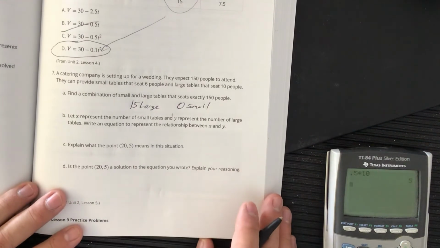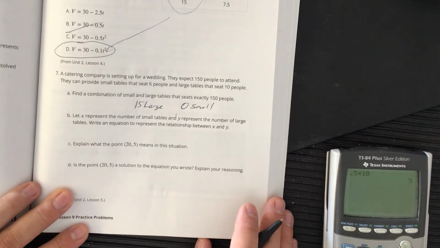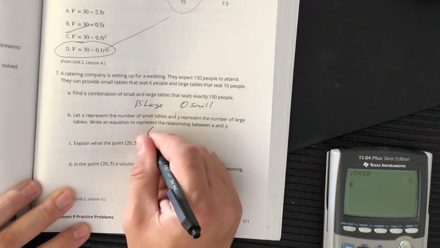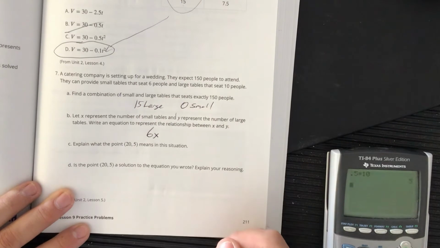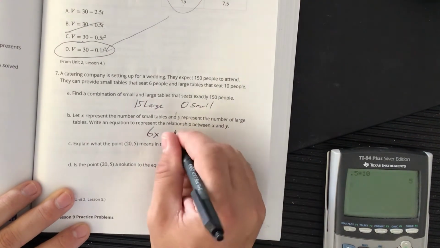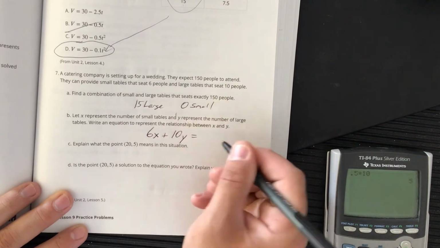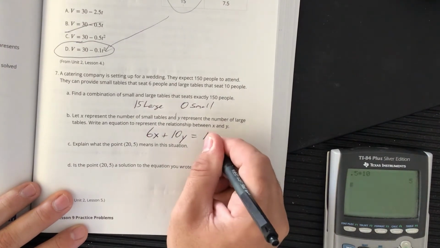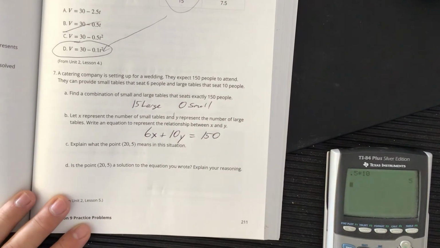It says let X represent the number of small tables and Y large, write the equation. So how many people fit at the small? So it's 6 times the number of small. Plus, how many people fit at the large? 10 times the number of large will equal 150. We knew the 150 were coming.